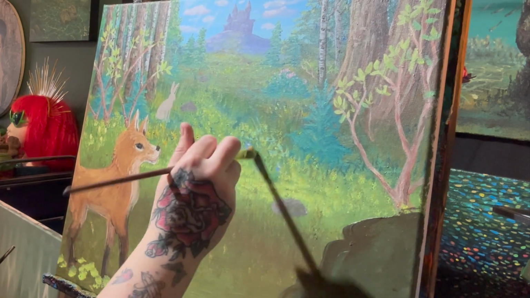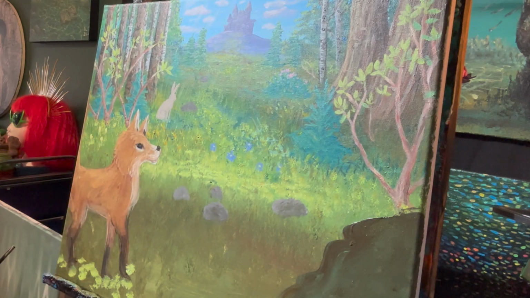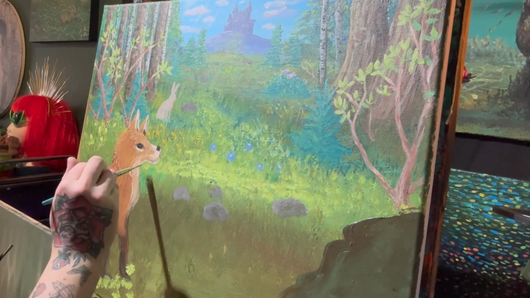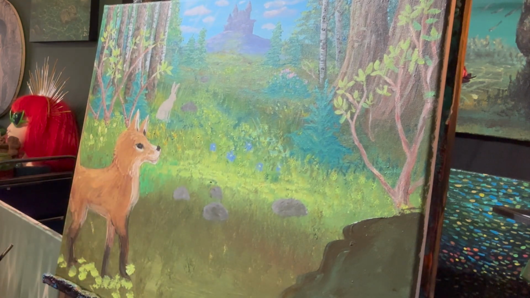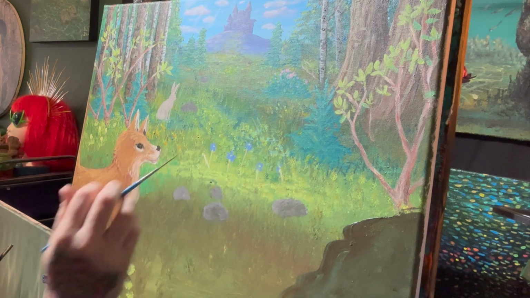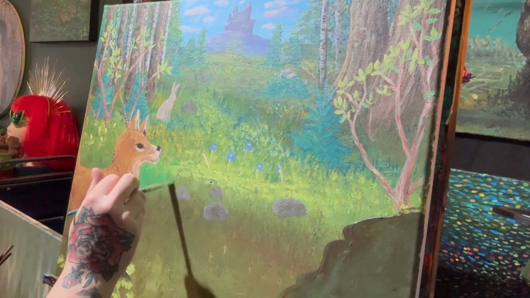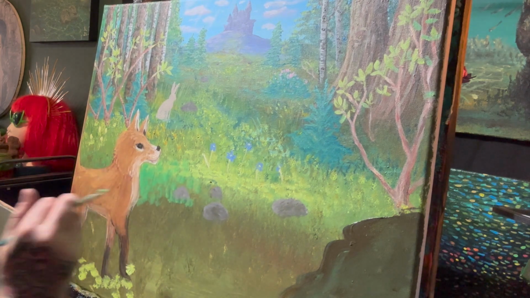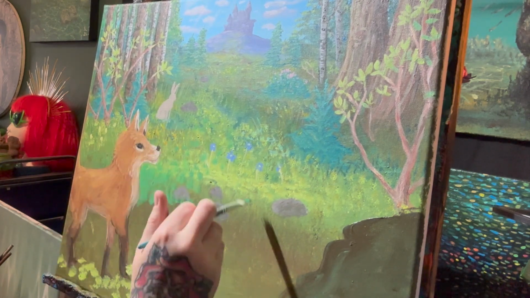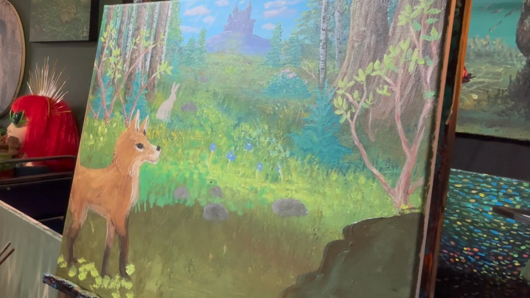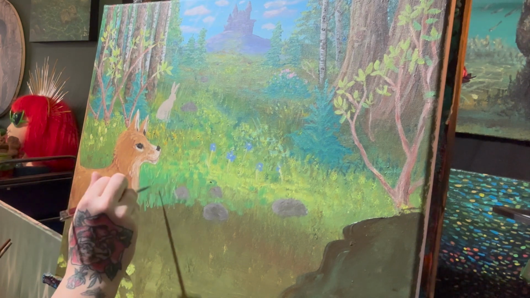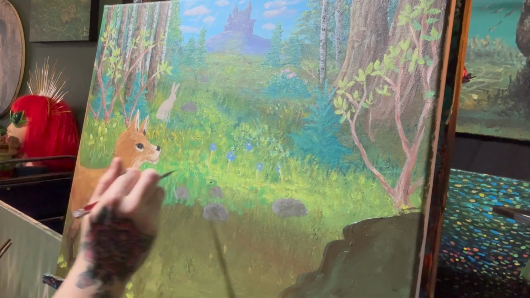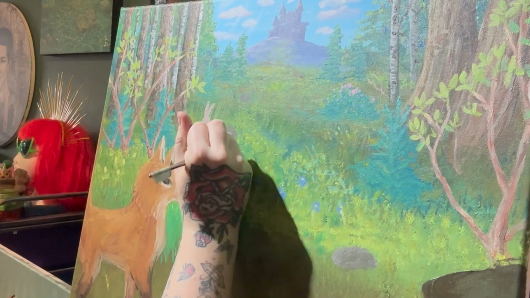Whenever painting a forest, it's important to have a lot of different greens, so I really tried to vary the green and then blend it as well. As you can see here, I'm starting with the blending, individual brush strokes to simulate grass. This is where I was painting some magic mushrooms by the bunny rabbit. The rabbit will get some more detail later.